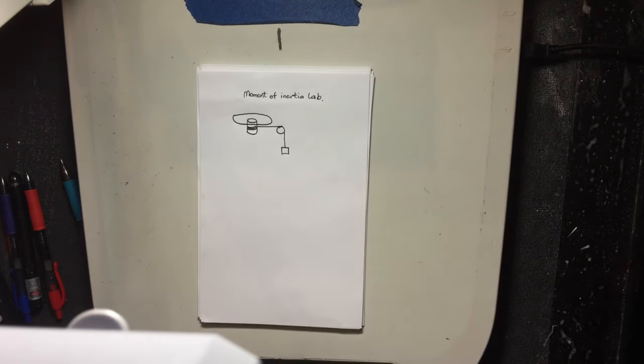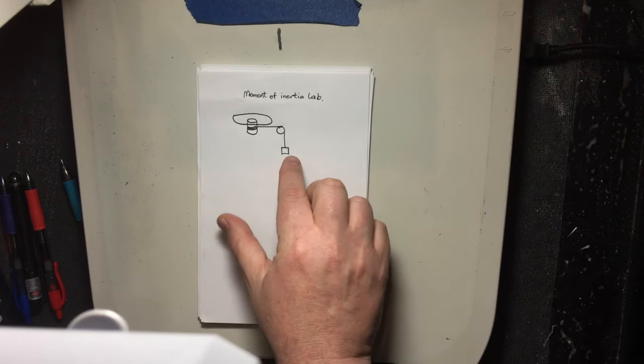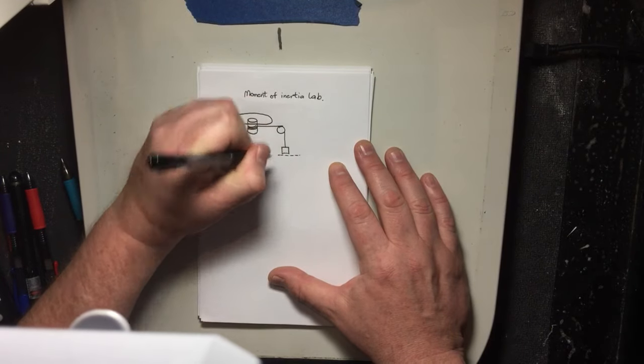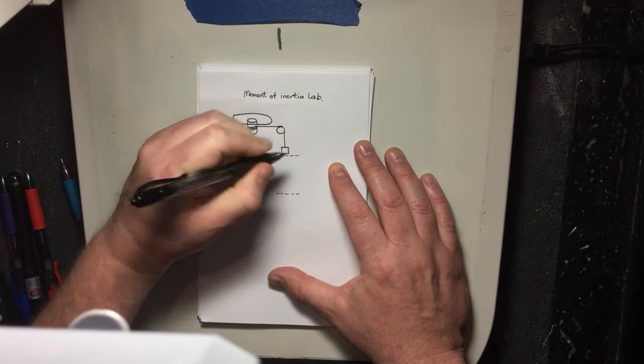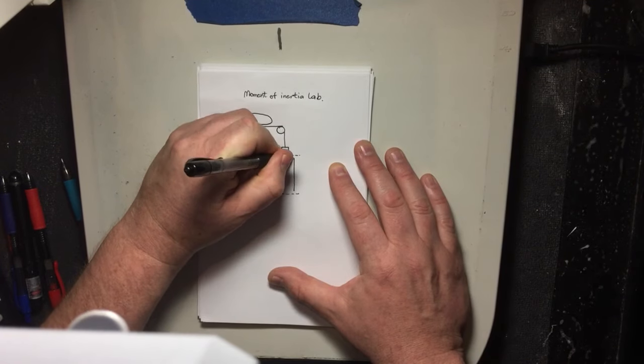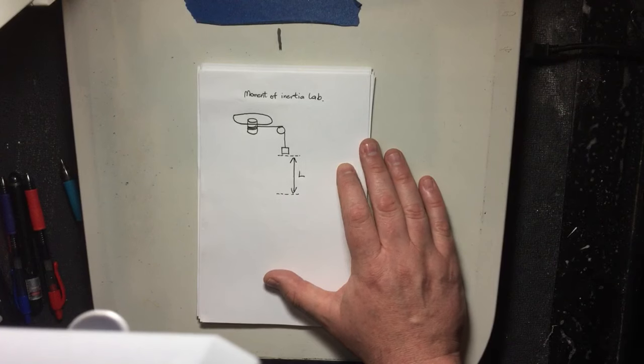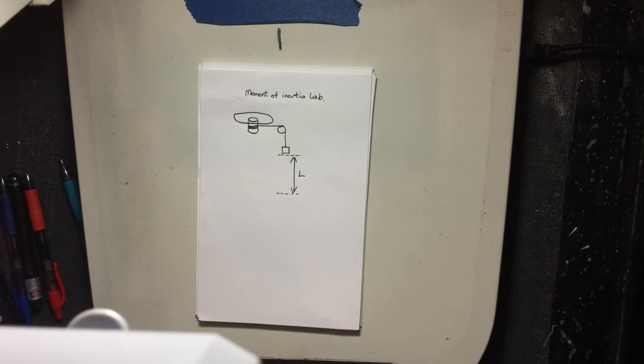Now that string is looped over a pulley and is hanging using a hanging mass. Now it falls a length h. So first you've got to figure out some friction stuff. I'll leave that for the lab.